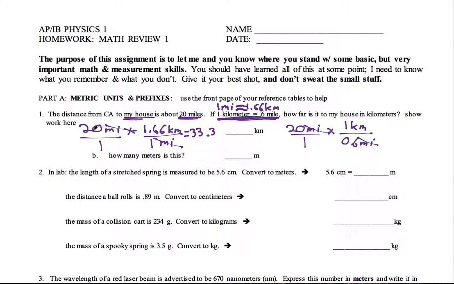Over here, my final arithmetic was 20 times 1.66, and that got me my answer. Over here, I'm going to do 20 divided by 0.6, and that's going to get me my answer, with my kilometers still left up here. So 20 divided by 0.6 also gives me about 33.3, the same as over here. This was approximate as well.